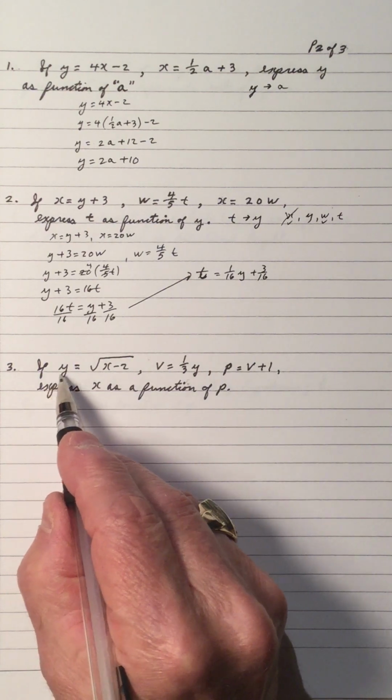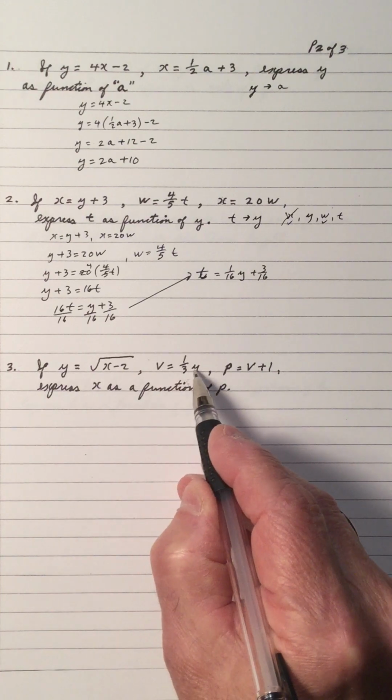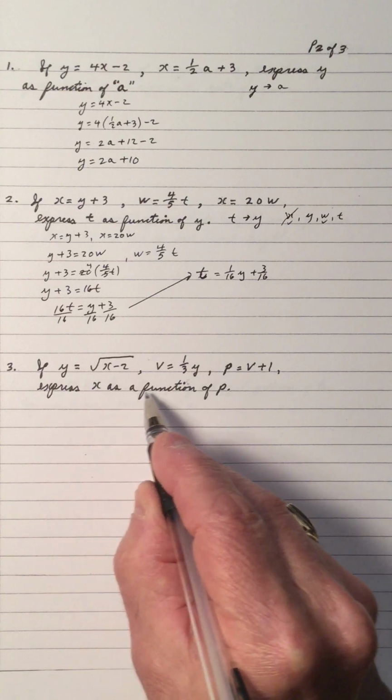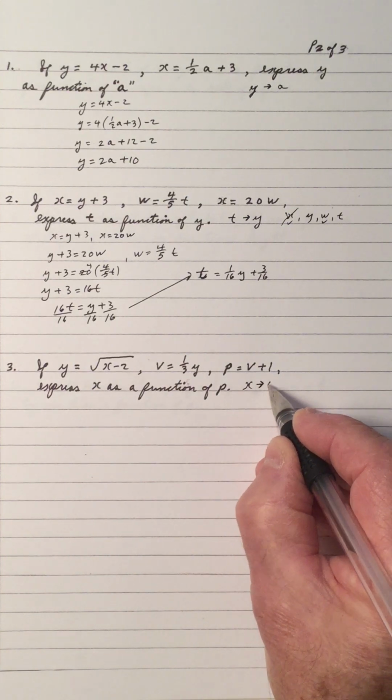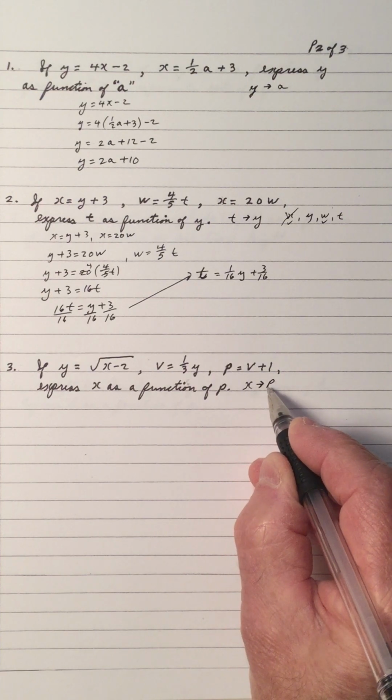Number 3, if y equals the square root of x minus 2, v equals 1/3 y, p equals v plus 1, express x as a function of p. So we have x as a function of p. Again, I'll have x on the left and p on the right.